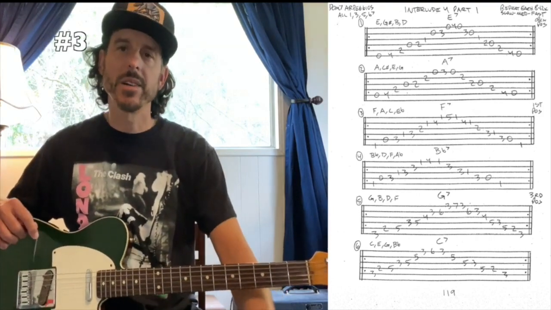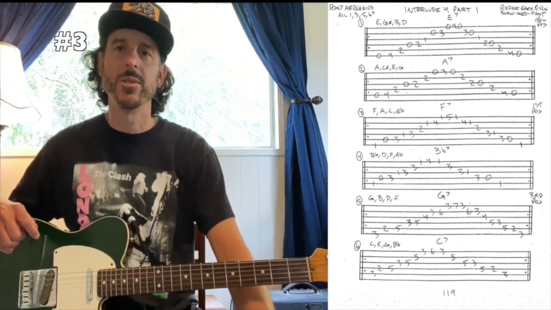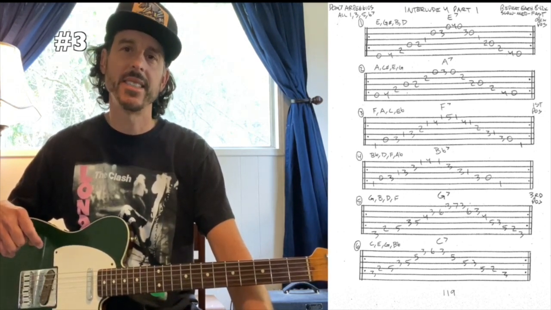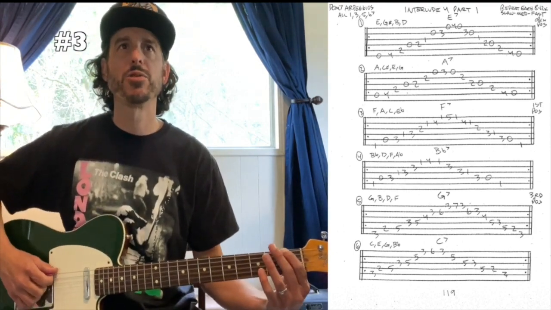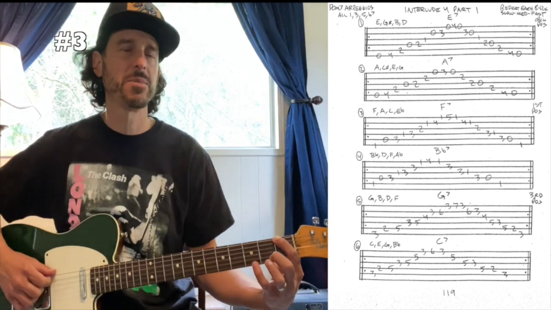Okay, for number 3, we're going to arpeggiate an F7 chord. Our notes are going to be an F, A, C, and an E flat. Now this is going to have a little bit of an open string in here, but we're pretty much working off of our 1st position for this.